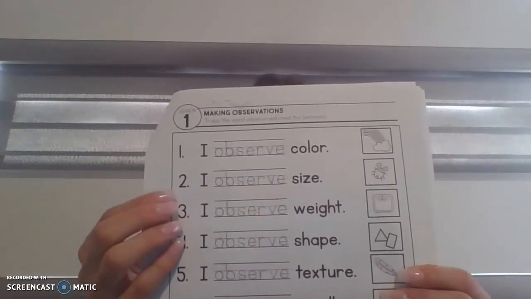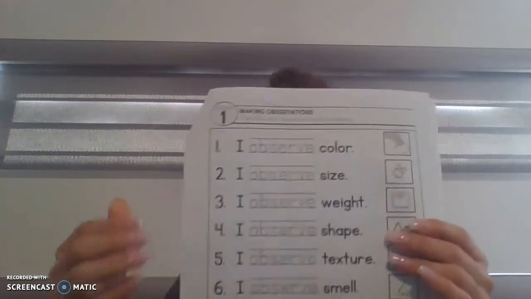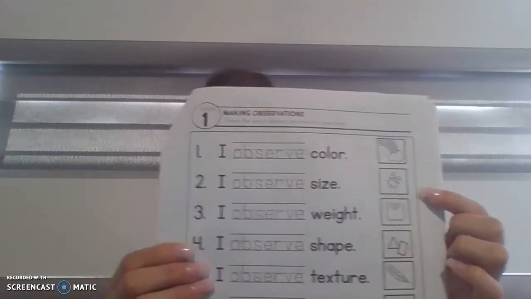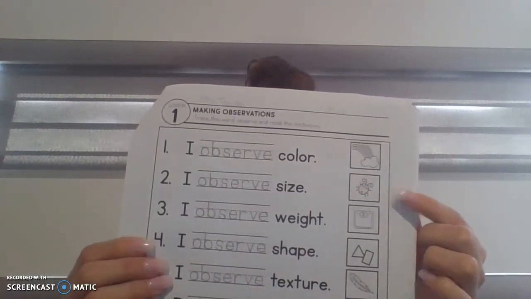Number 2, it says I observe size. Look at the picture on the side. It has a bug. So think about this little bug. Is it big or is it small? Think big. Get ready. Yes, it's small. It's tiny. It's very, very tiny.